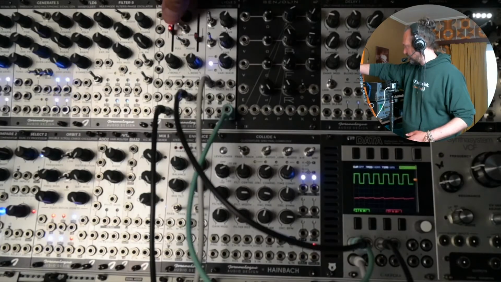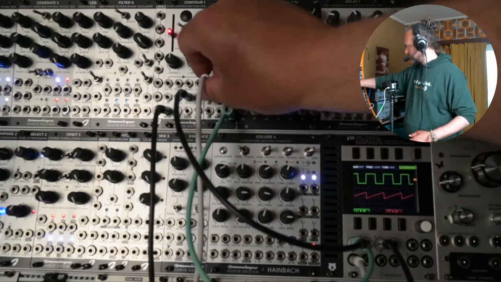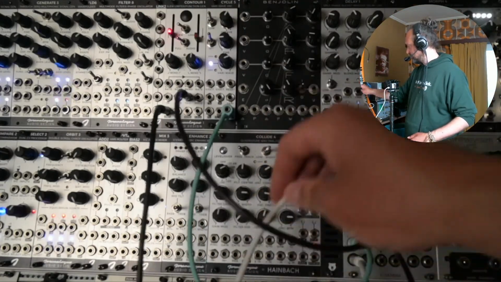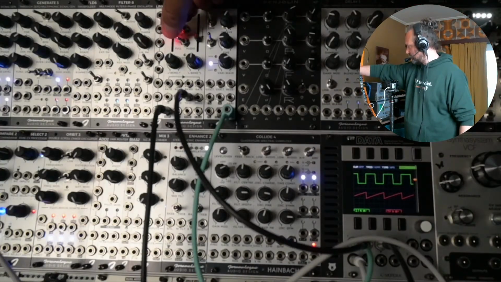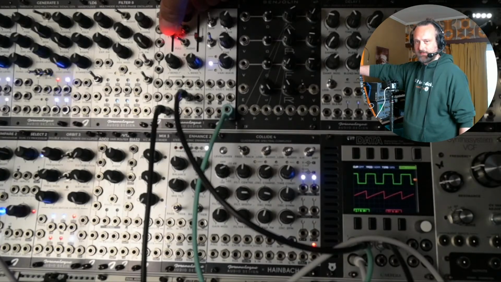But when I bring up the attack here on Contour 1, let's remove the sequence here for a moment, you can see that even though the attack phase isn't finished, it re-triggers on the next pulse from the VCO.